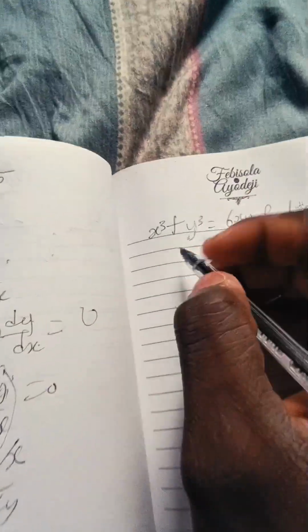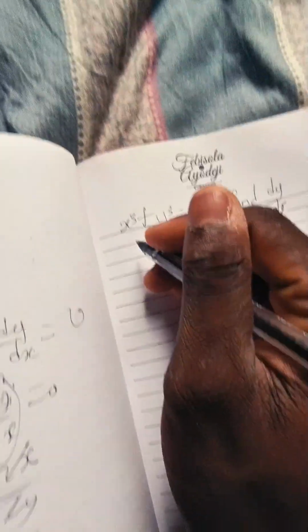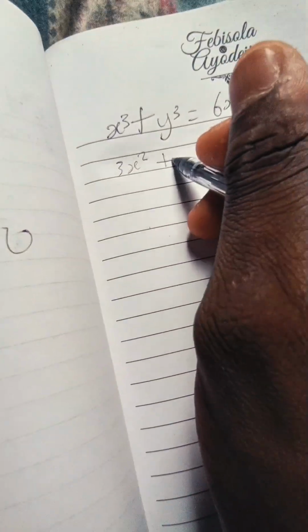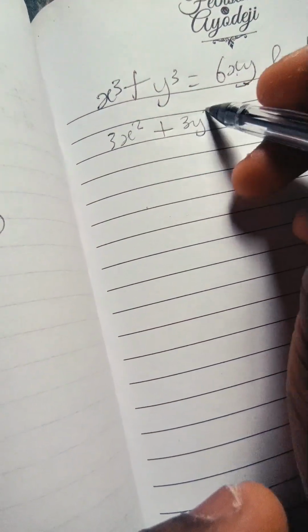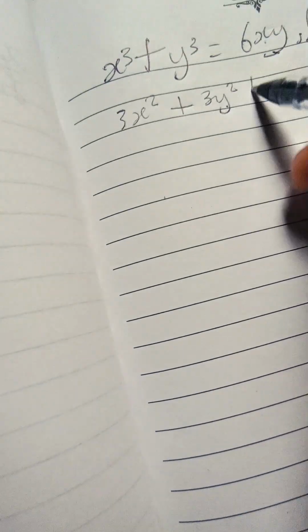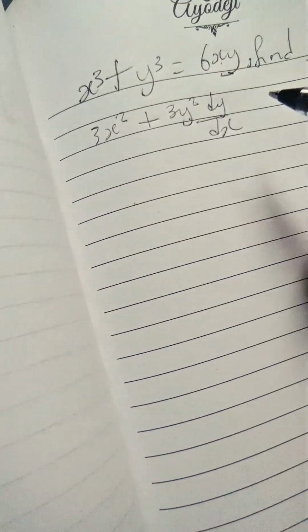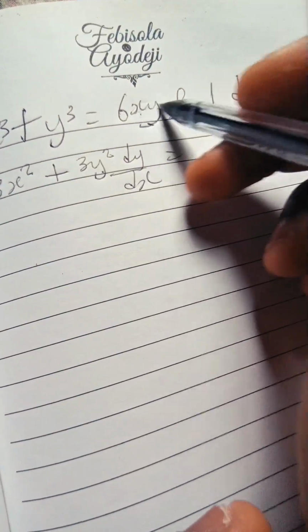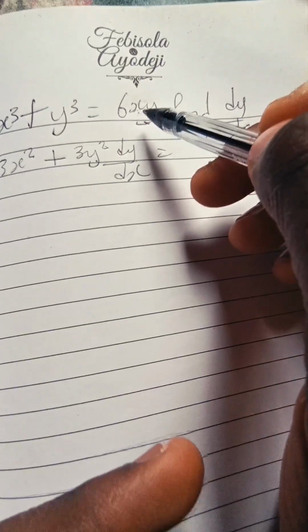So let's solve it. If we differentiate x cubed, we're going to have 3x squared. Remember from the power rule. And if we differentiate y cubed, it's just going to be 3y squared. But remember, since it's the dependent variable, we have to add dy by dx to it. For this one, we have to use the product rule because we have 6xy, so they are multiplying each other.